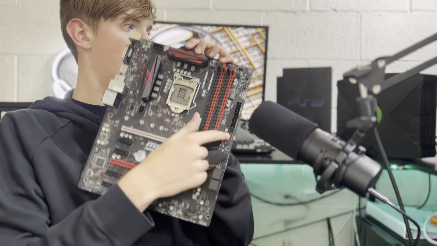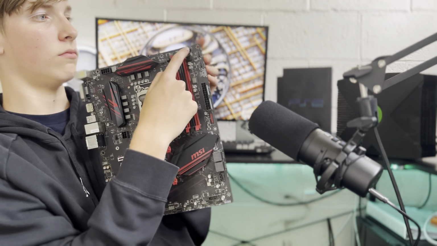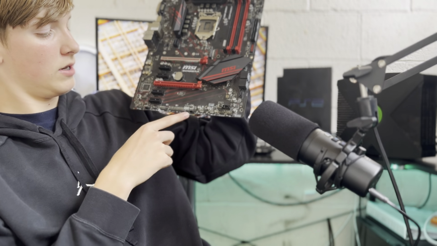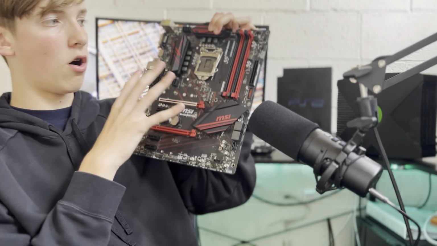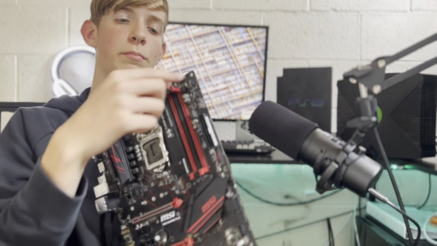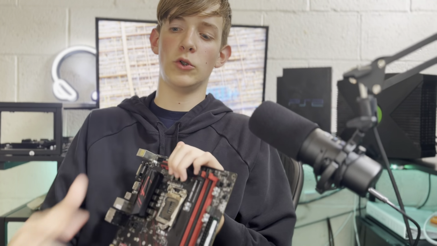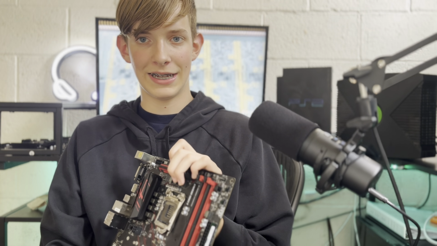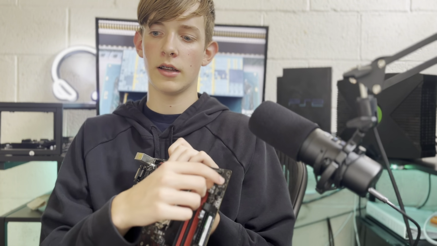Basically this one, most of these small little headers right here, these pins are for fans, CPU fans and RGB. That's about it. There's nothing special about those except you can have different types.